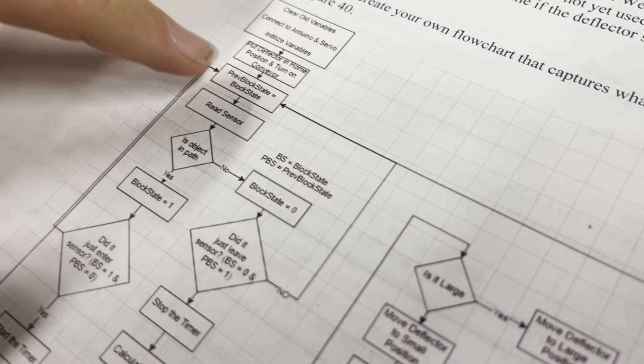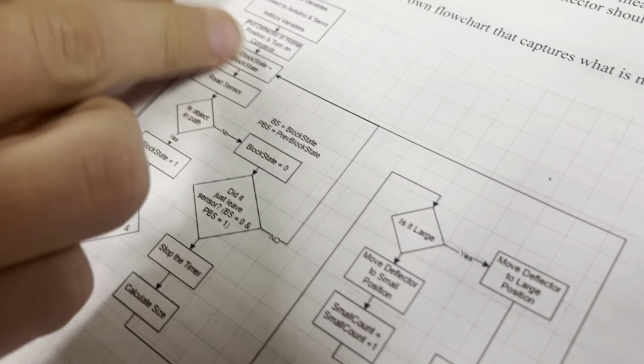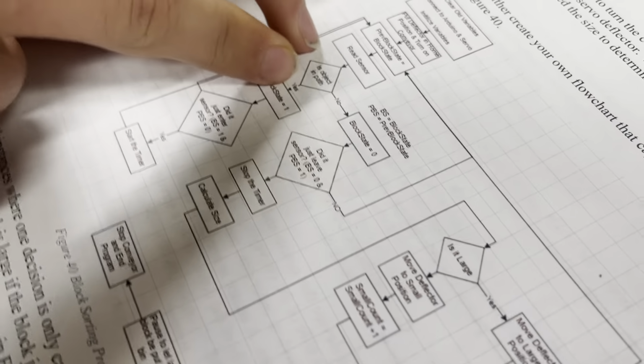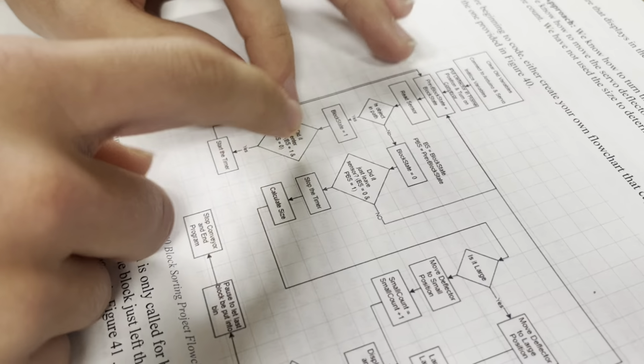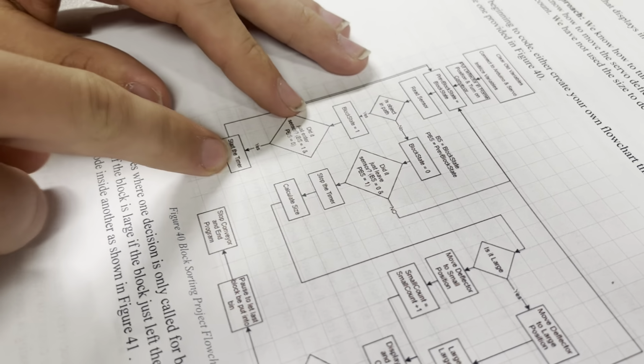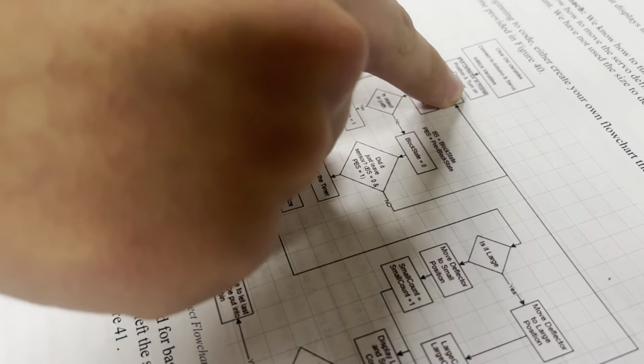Now we're going to set the previous block state equal to the block state. This is mostly just for the end of all of these different things. And then we're going to read our sensor. If the object is in the path, meaning yes, we're going to set our block state equal to 1. And then if it just entered the sensor, then we're going to start our timer. If it didn't, we're just going to go back around.